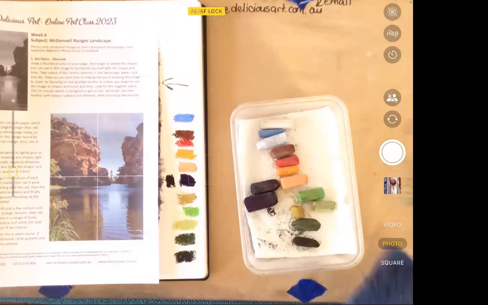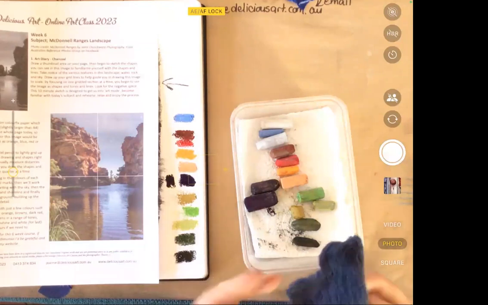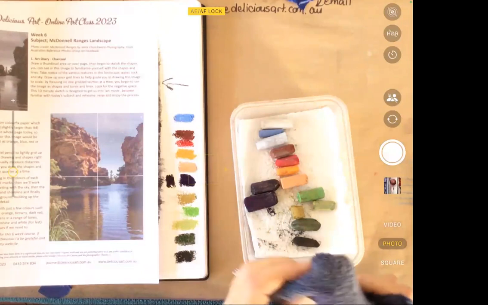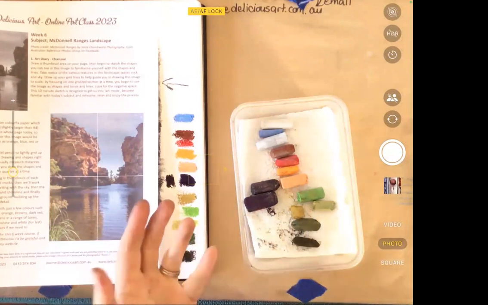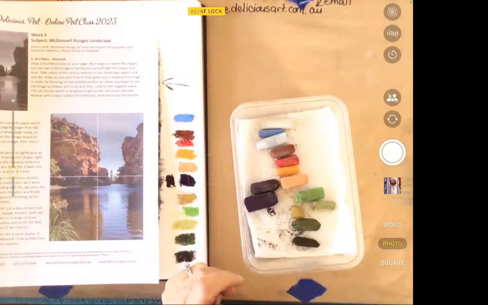The other thing I've got here is a little hand towel, which is wet on one end, so I can actually clean my fingers off fairly well and dry them on the other end, and then you can pick up your next pastel and carry on with that. So it's good if you're going from dark to light colours. You don't want to contaminate your blue sky with your purples or something, then you can wipe your fingers nice and clean.